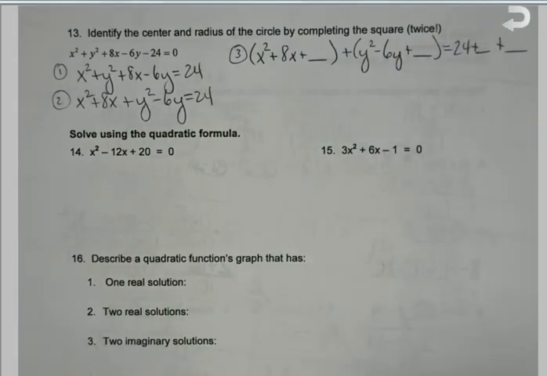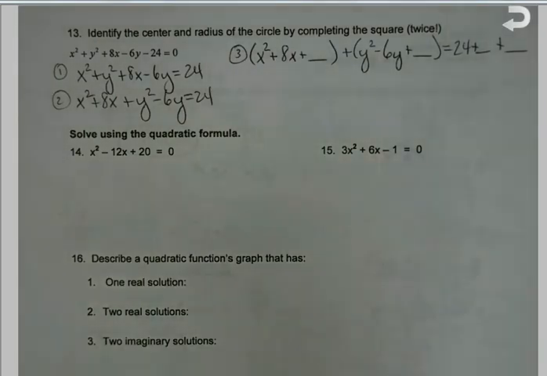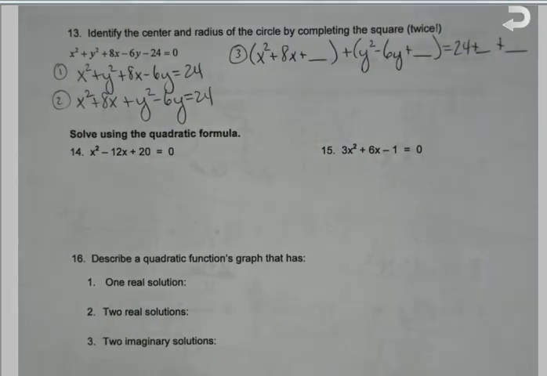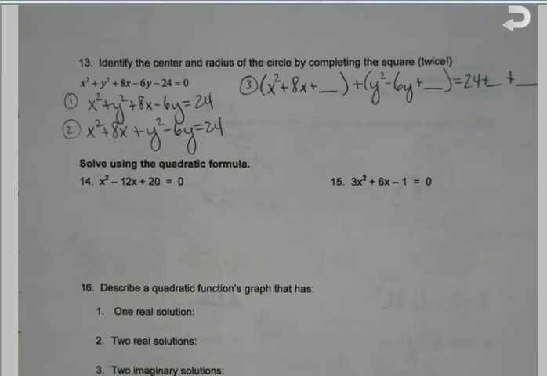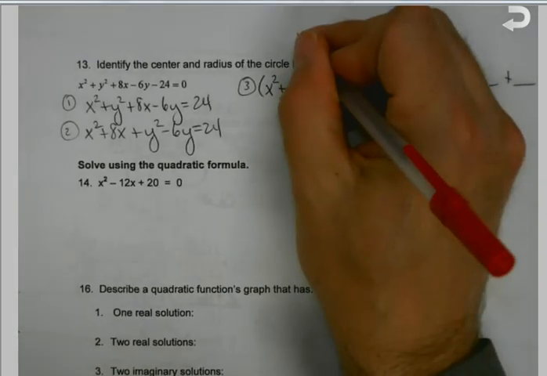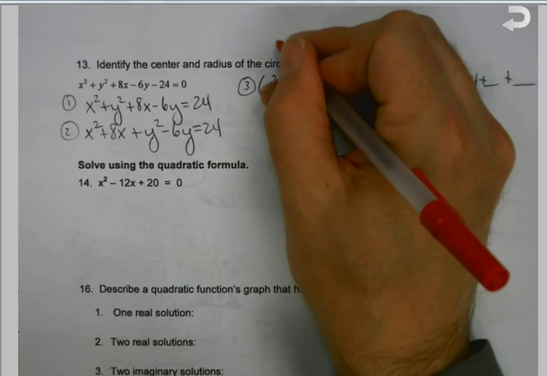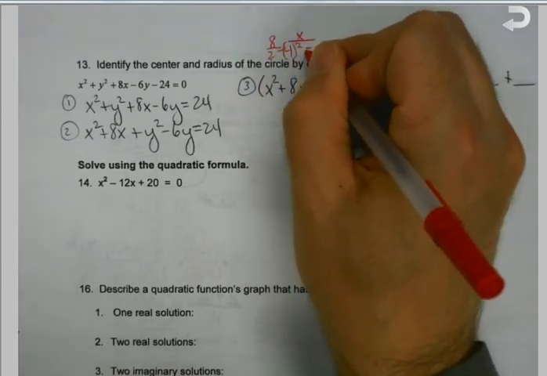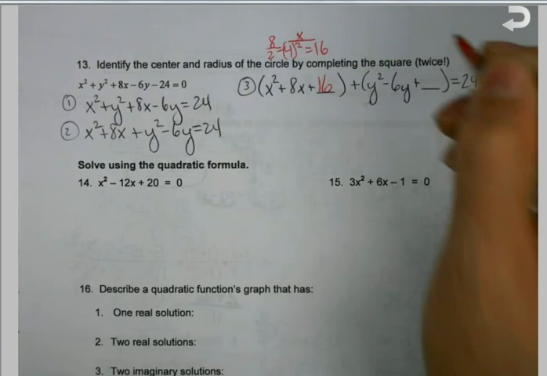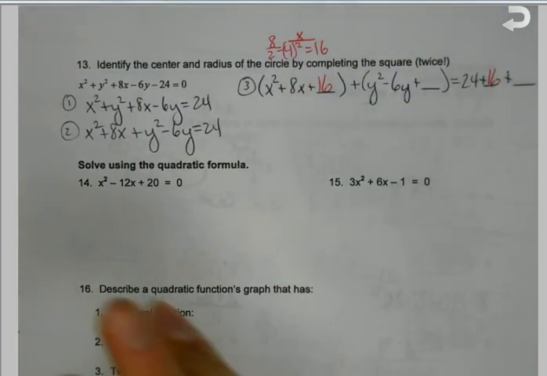And my blanks are going to be just like what I did on the other side with my b divided by 2 and squaring it, except, like it says, I'm going to do it twice. So, for my x, I've got 8 divided by 2 is 4, squared is 16. Add it to both sides.